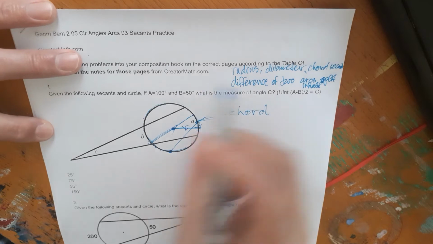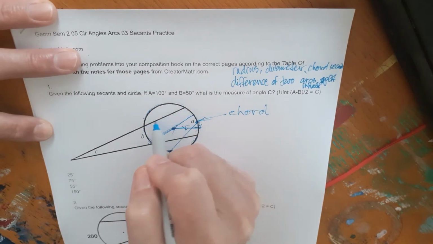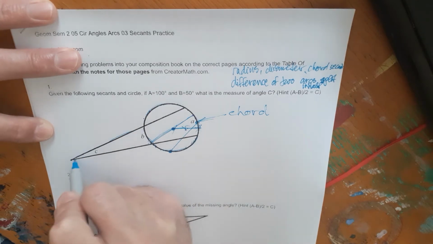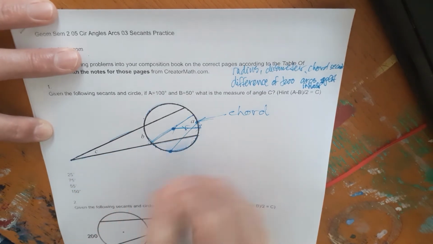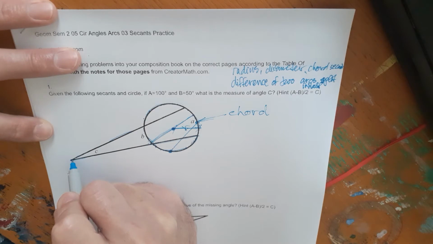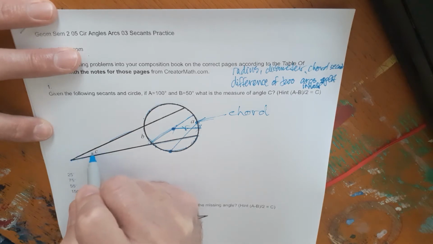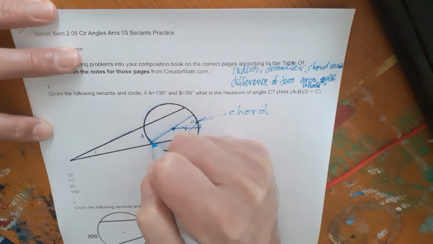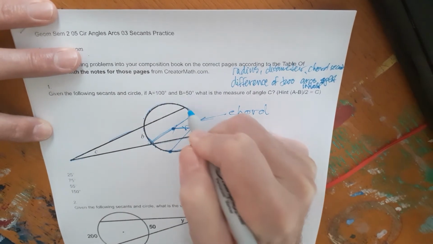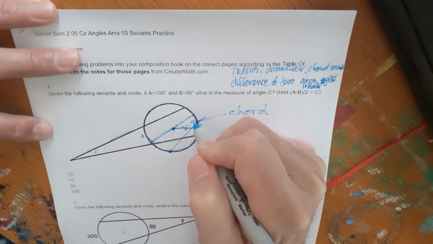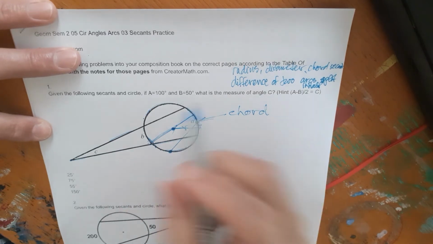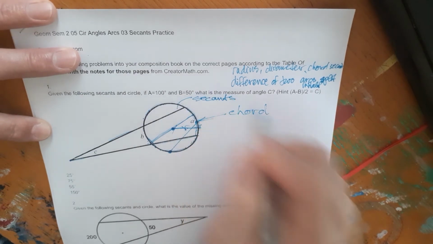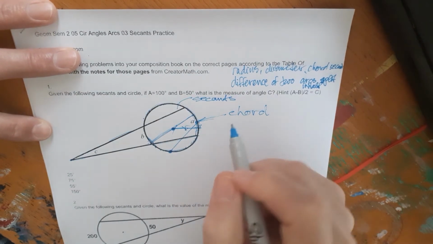Then there's another type of line here that's like a chord, but notice it keeps going. This line keeps going out to a point, a vertex, an angle, and another one drawn in also touching this same point. So we form an interior angle here called angle C. We also have an arc here, B, and an arc here, A. So they labeled them A, B, and C. So these are called secants, S-E-C-A-N-T-S, a little bit strange word.